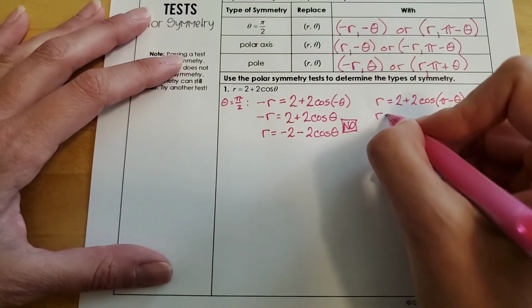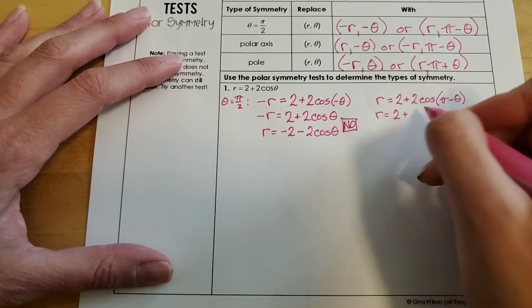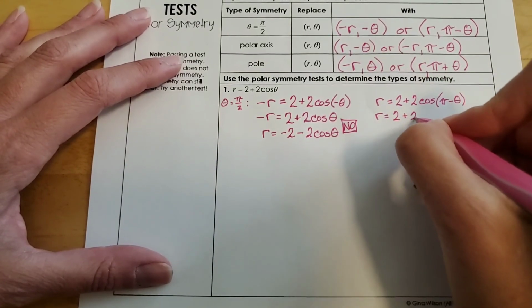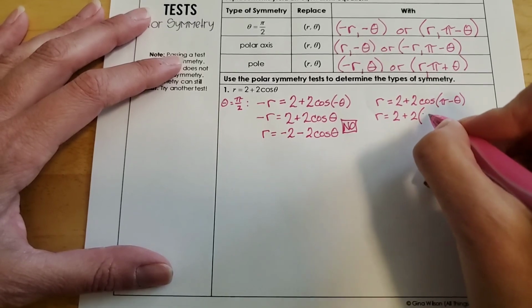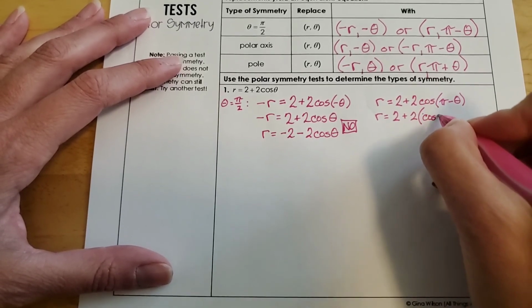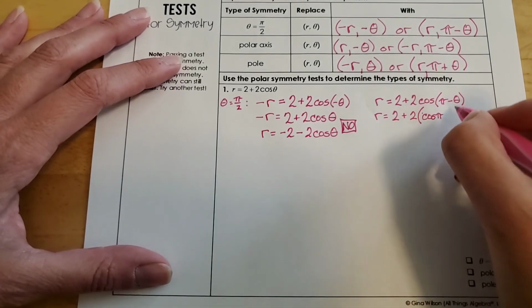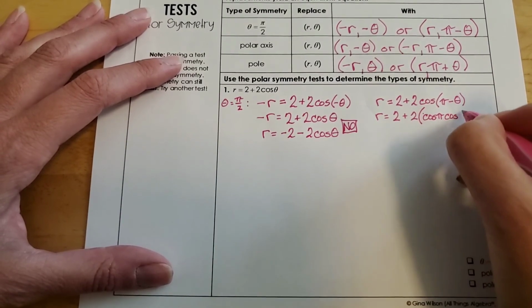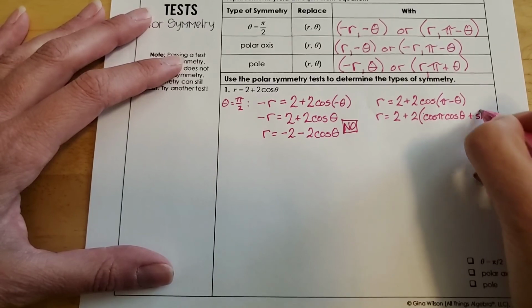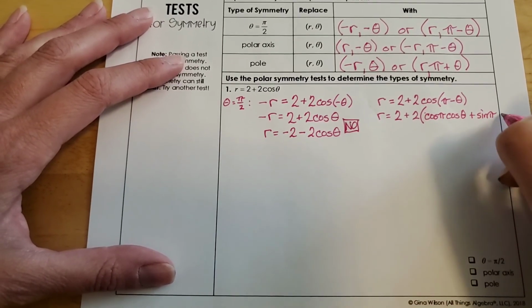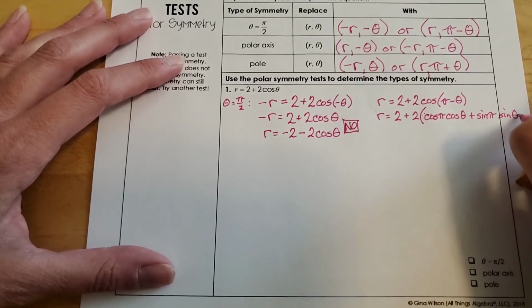So I need to do some expansion. This becomes 2 times the quantity. I want to keep that in front of the parentheses. Cosine of the first angle, cosine of the second angle, plus sine of the first angle, sine of the second angle.